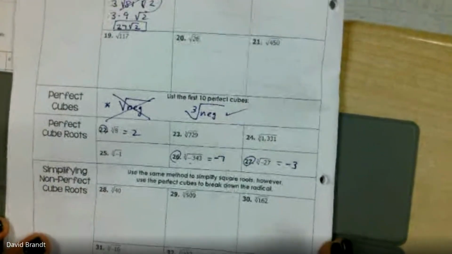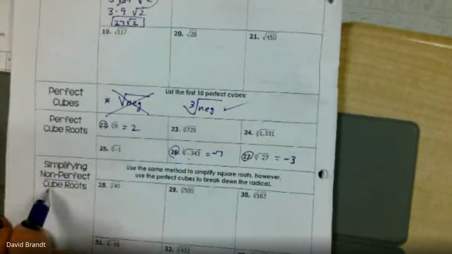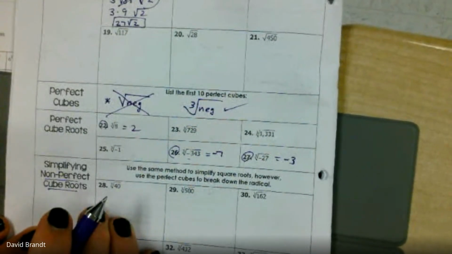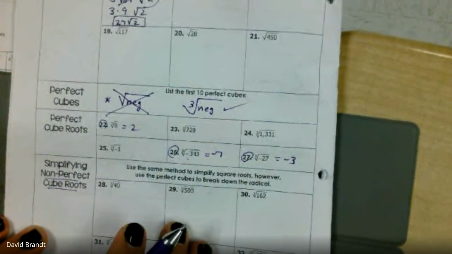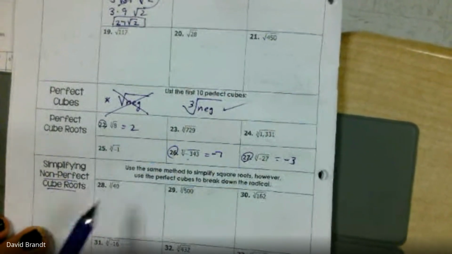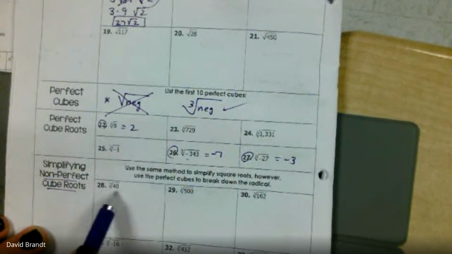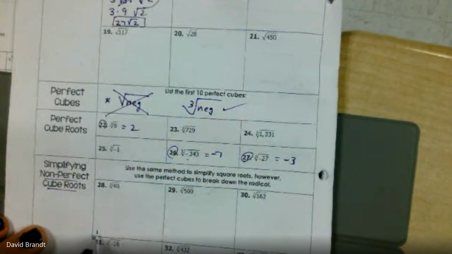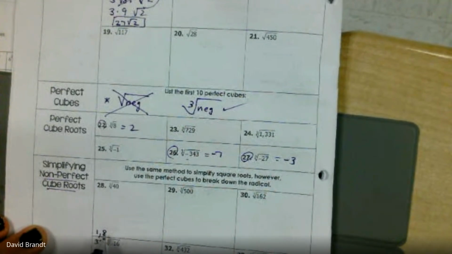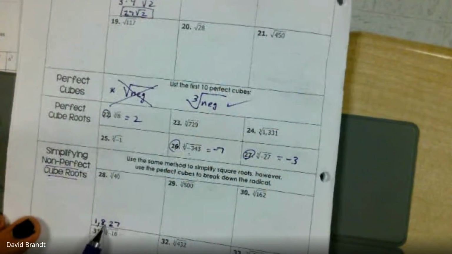So what do you do when you take the cube root of a number that is not a perfect cube? You do it the same way that you do square roots, except it's cube roots. So for example, 40. Let's list all the perfect cubes up to, but not including 40. Well, 1, 8, 27.